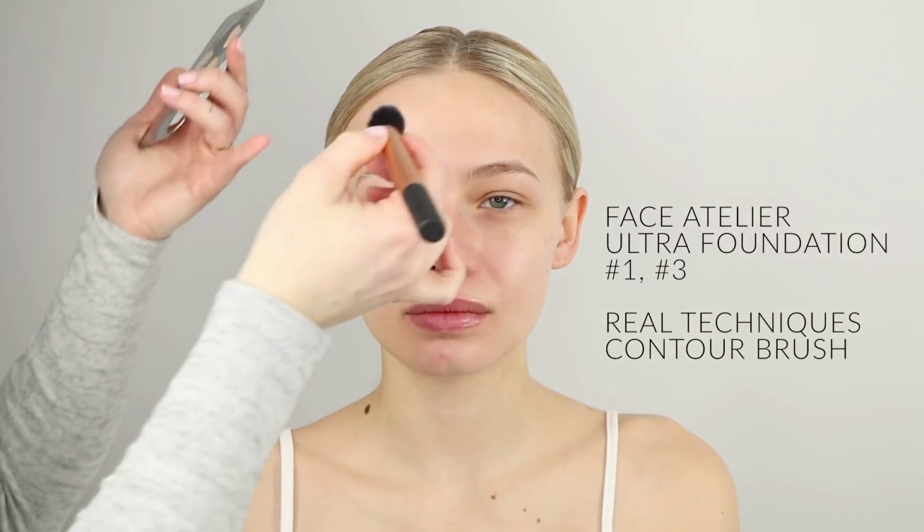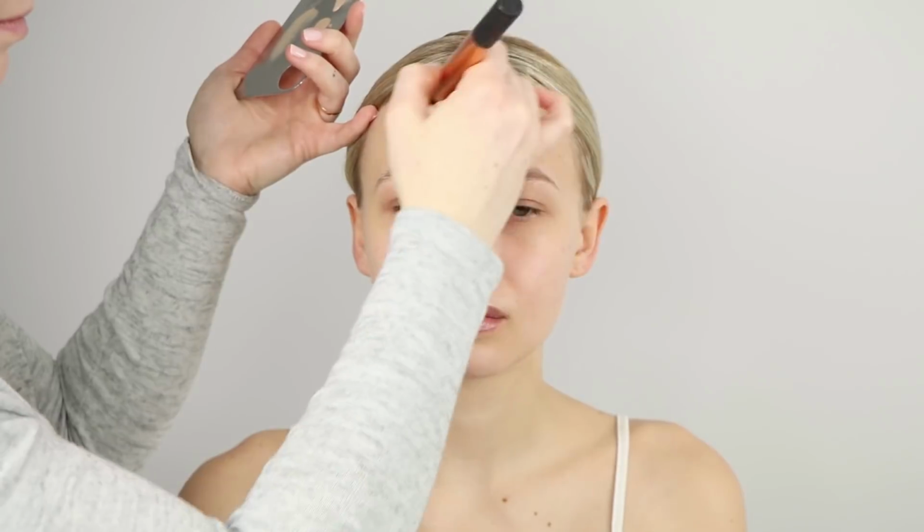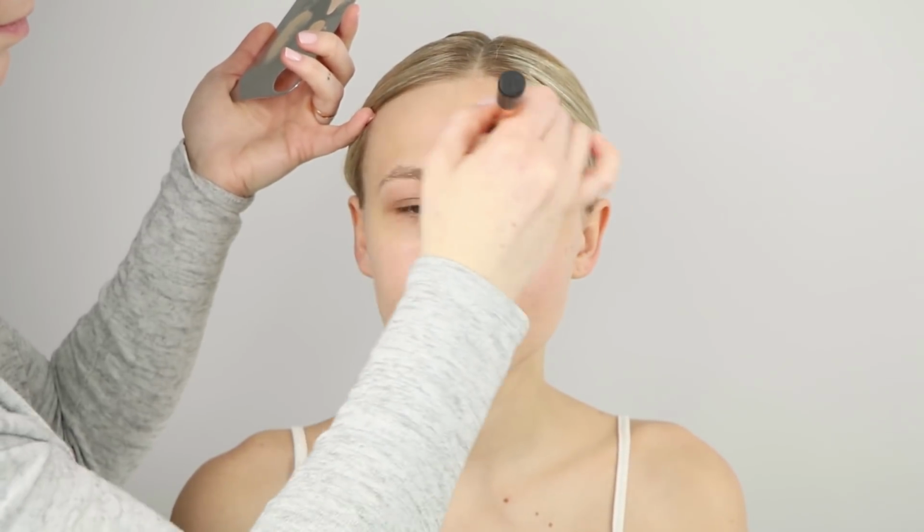I'm using Face Atelier. I'm using the technique that I talked about in my last two videos where I buff the foundation on. I use a couple different shades. I'm using a lighter shade down the center of the face and a deeper shade just on the perimeter of the face to create that definition. And I'm customizing the foundation as I go so her skin looks perfect and flawless.